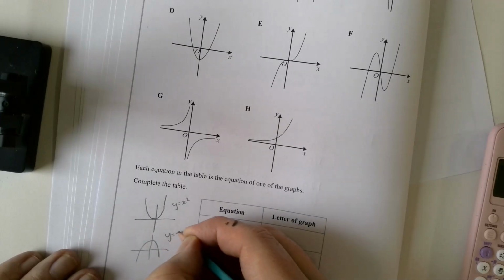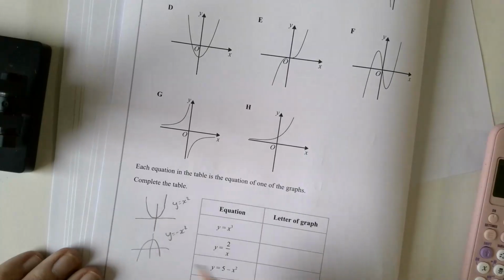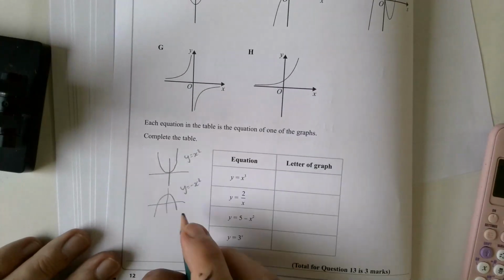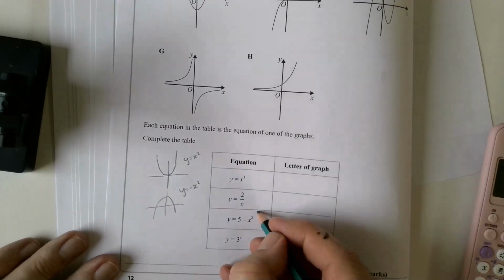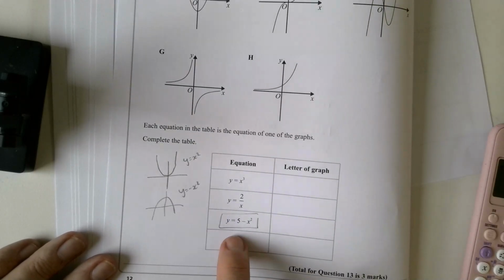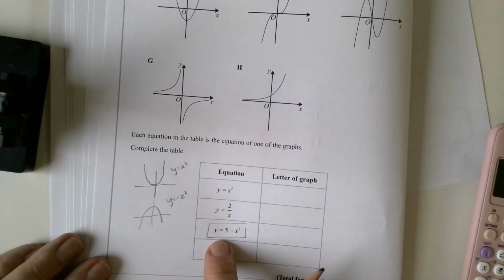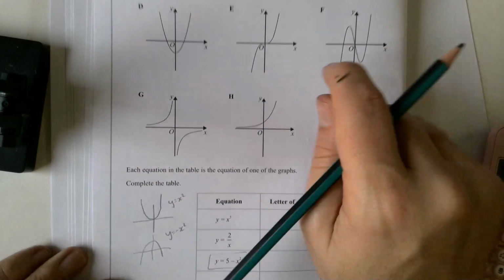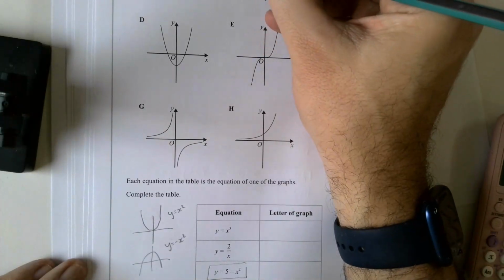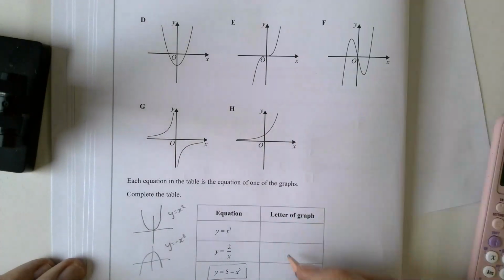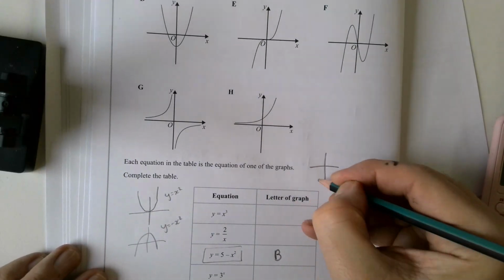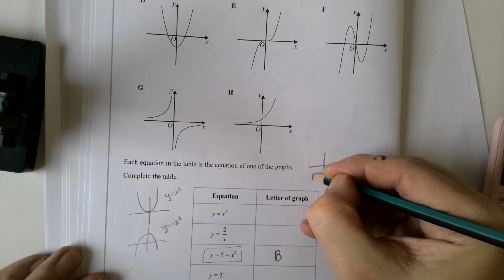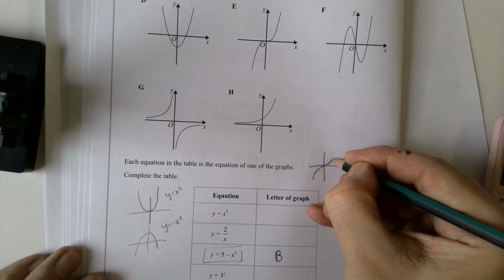Negative x squared looks a bit like that, so it might be up, down, left, right a bit, but negative x squared is one of the things we want you to recognise. So if I'm looking here, I've got 5 minus x squared, so which one's got that look of a grumpy face on it? Right, hold on, so B, so I know that this point here must be 5, so that's definitely B, right, okay.